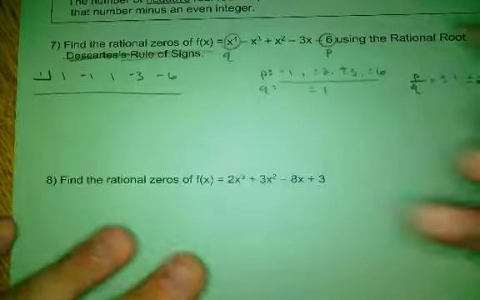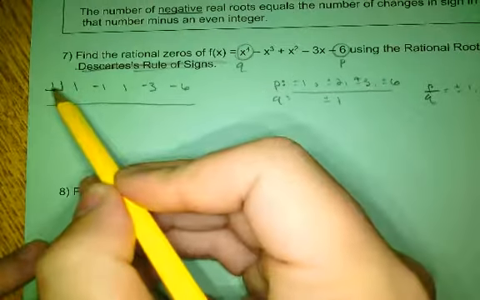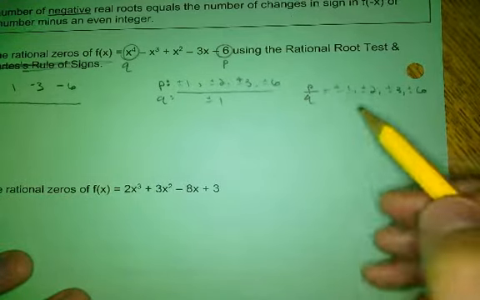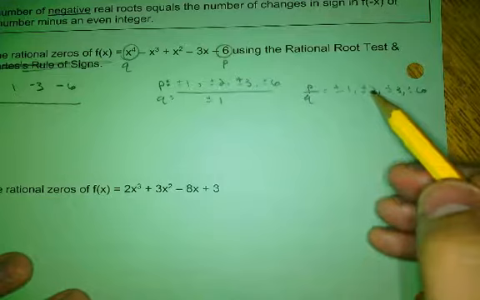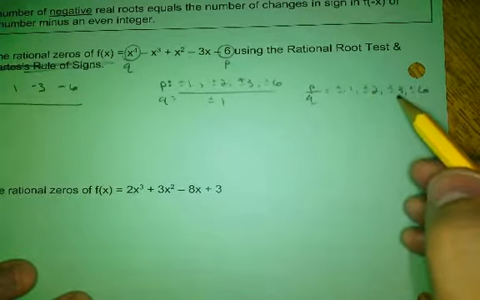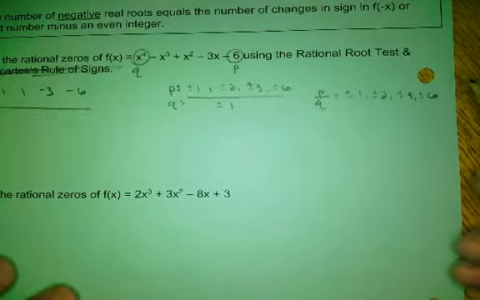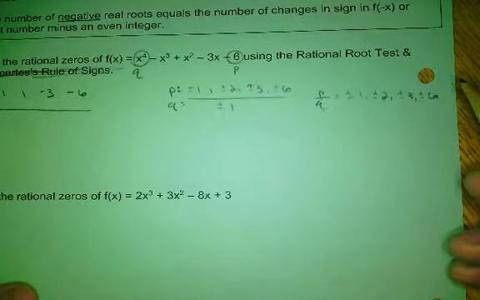Okay. All I'm doing is synthetic division. Now, what goes in that box? I have 8 choices. I can use +1, I can use -1, I can use +2, I can use -2, I can use +3, I can use -3, I can use +6, I can use -6. At least one of those has to work. Okay? Just till you find the right one.